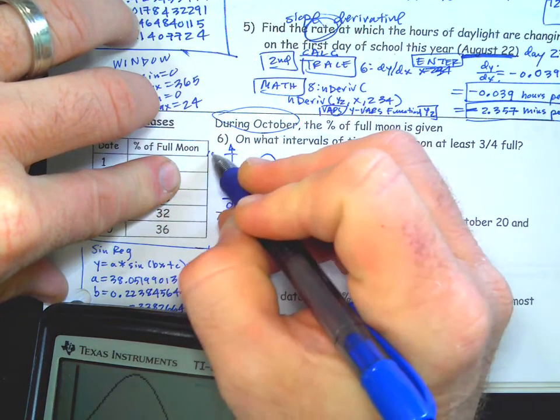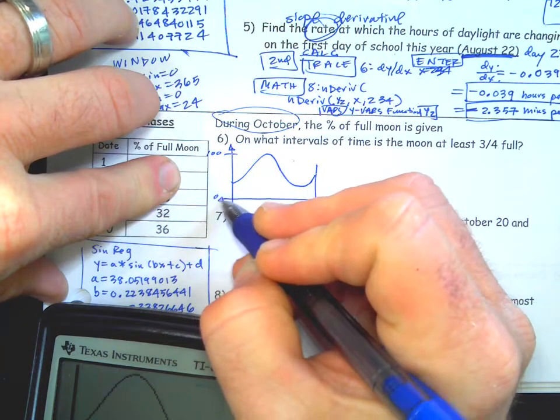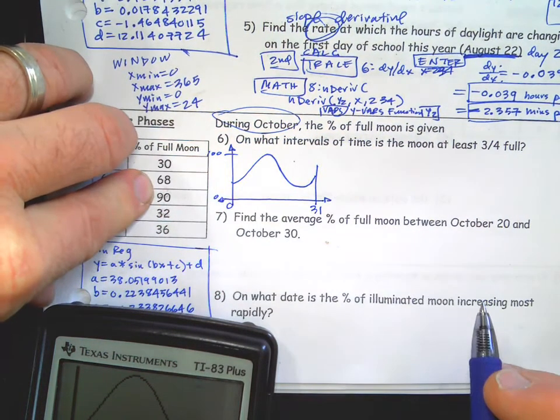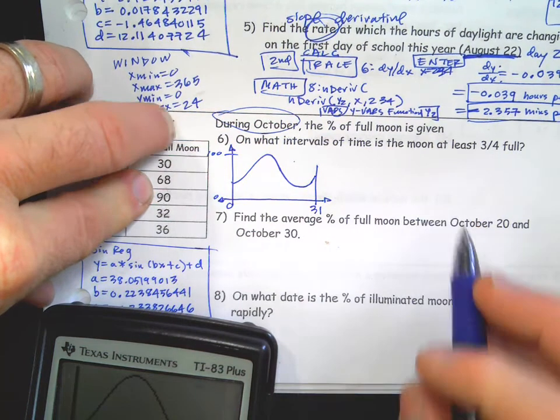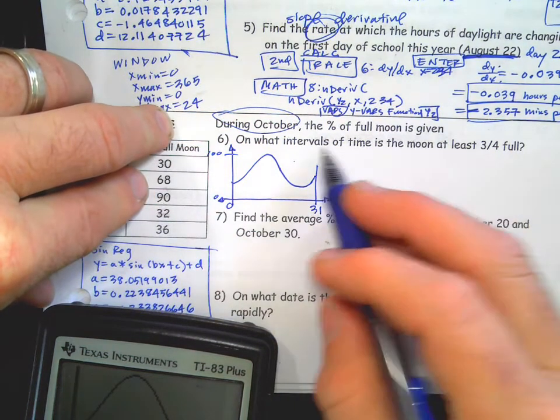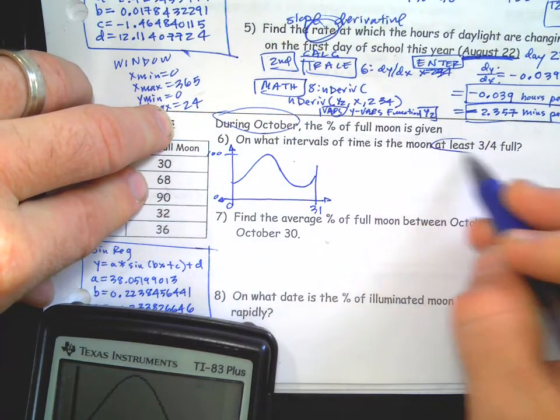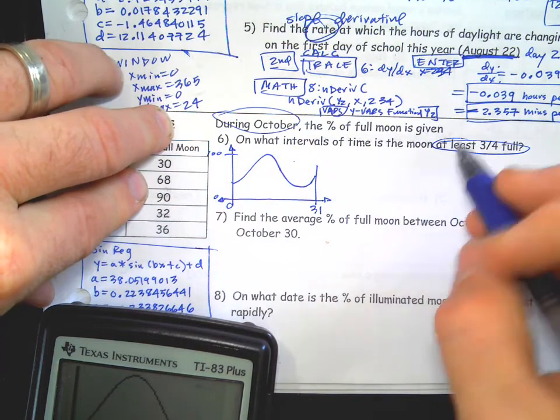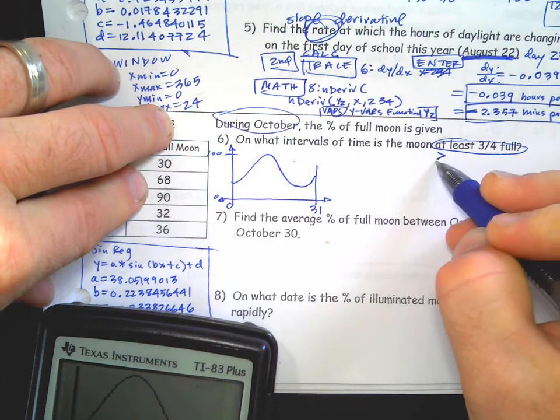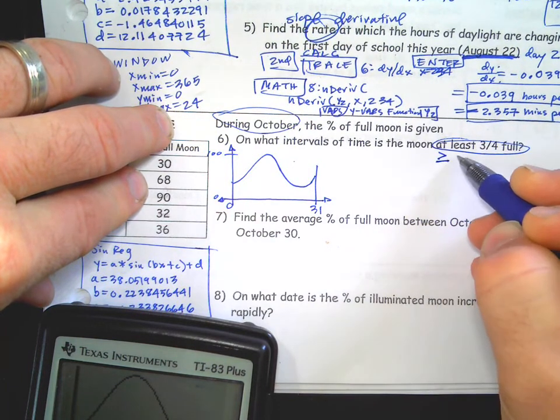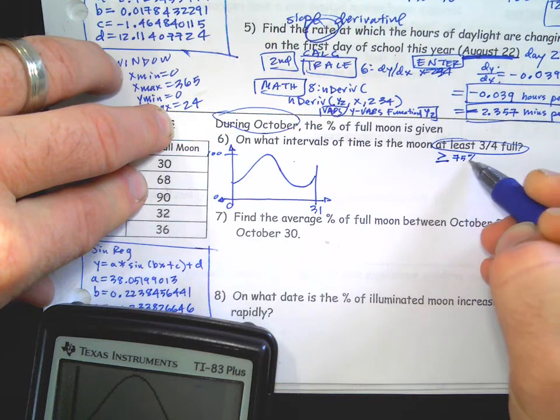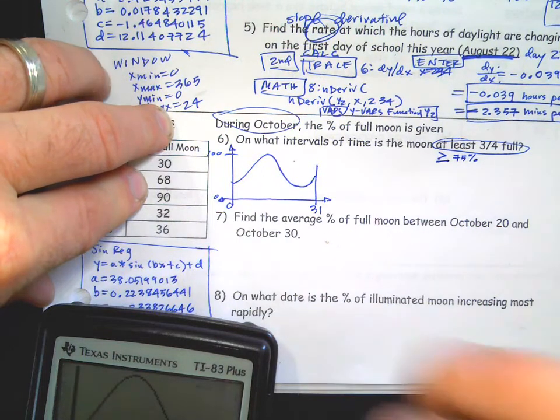Okay, that's like about 100, 0. There you go. Quick rough sketch, just so I know. All right, now it says, at what intervals of time is the moon at least 3/4 full? Now, at least means greater than or equal to, and in this case, 75%, right?